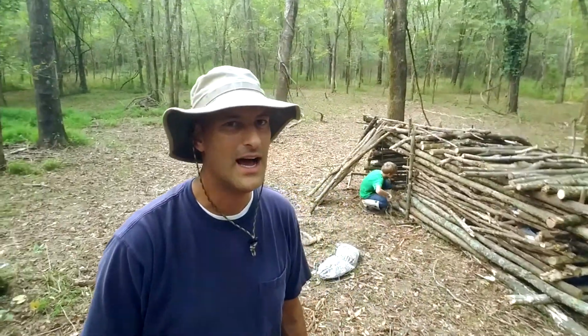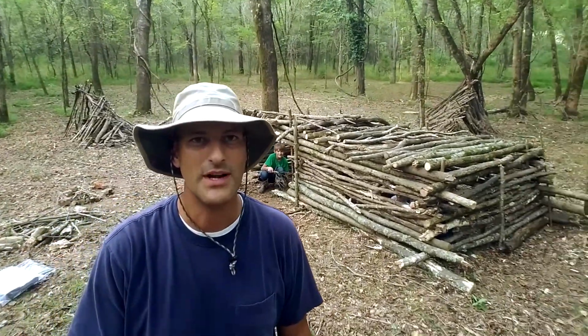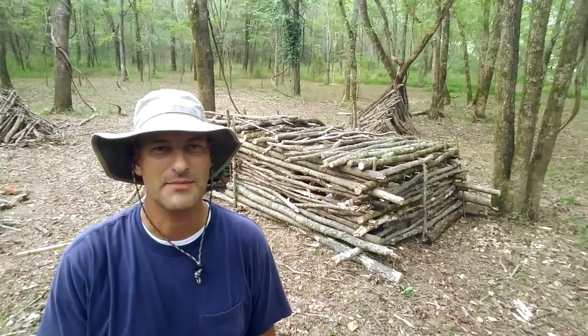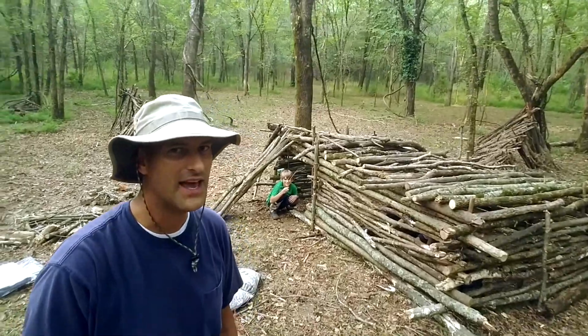So, quick little tour of the shelter. Here's what we got. This is quite an improvement over what they've done in the past, which you can see in the background. We'll take a little tour of those in a second, but there's the shelter. It's almost like a little cabin.